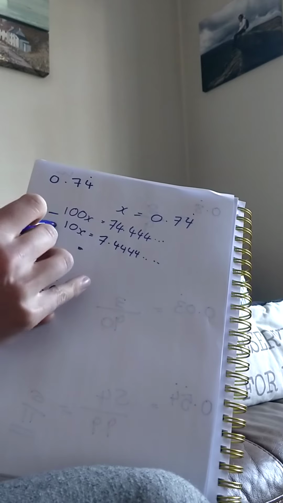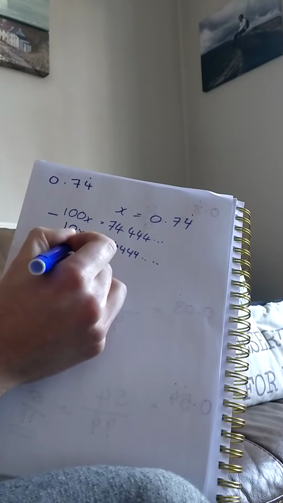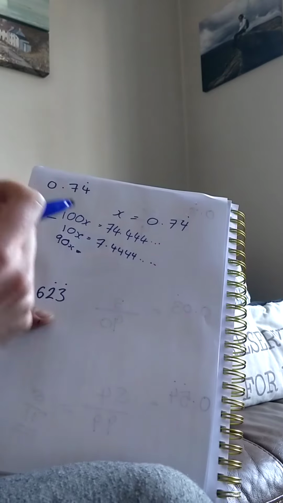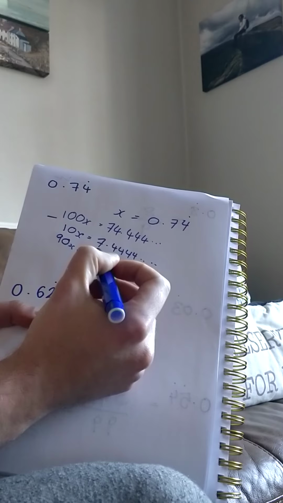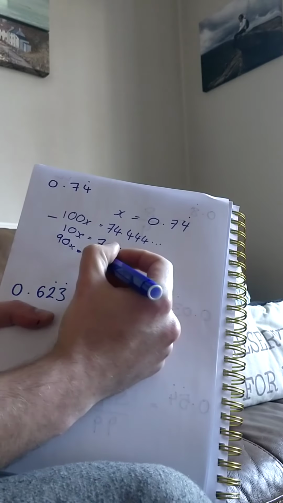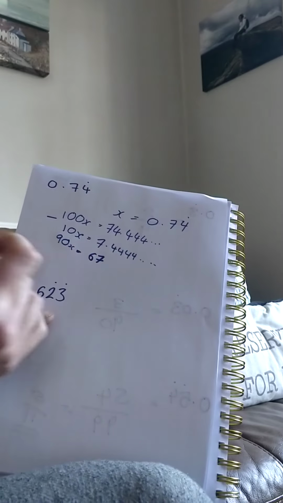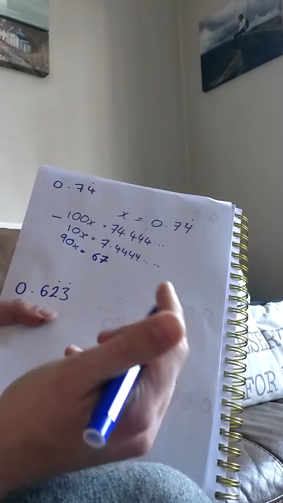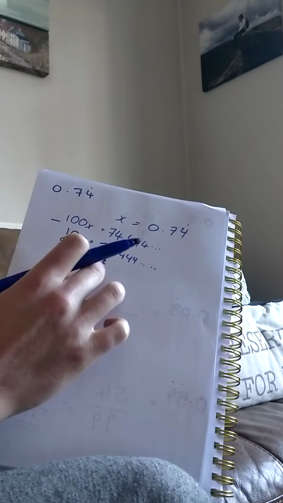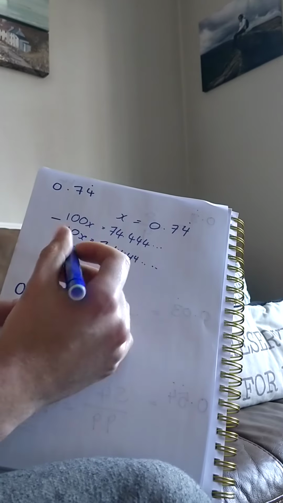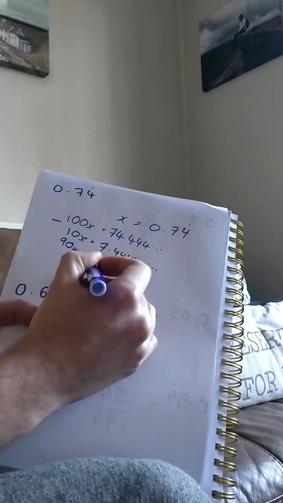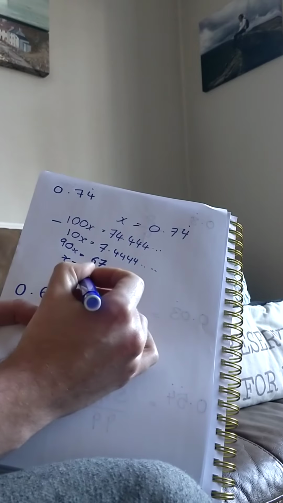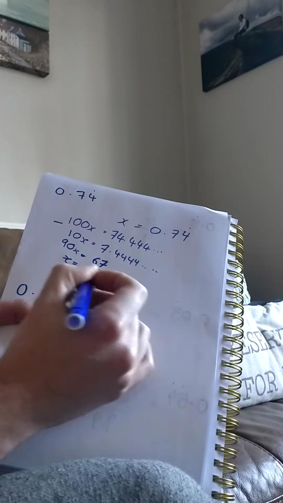So this becomes 90x, because 100x take away 10x is 90x. And 74 take away 7 goes to 67. These 0.44s just cancel each other out. So then you can divide, and this becomes x is equal to 67 over 90.